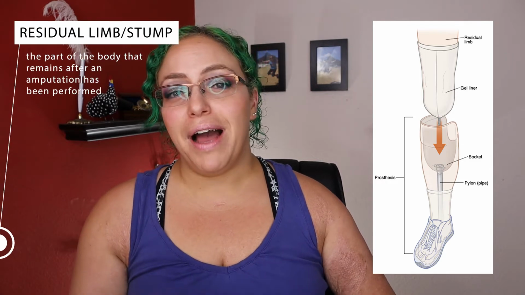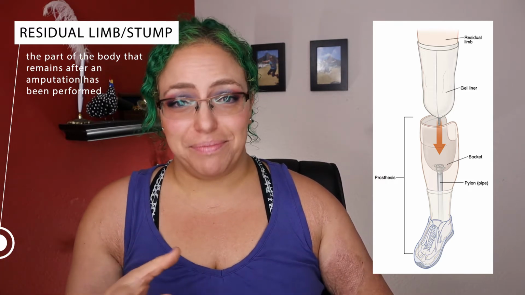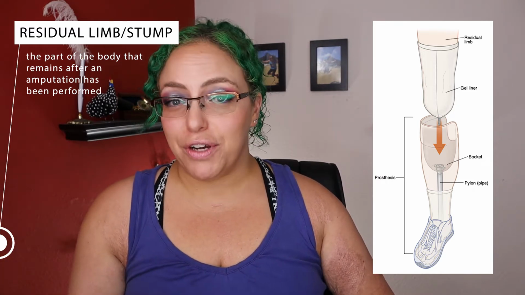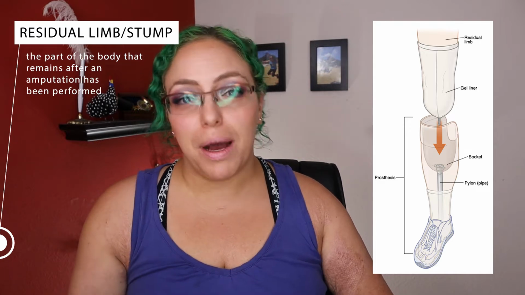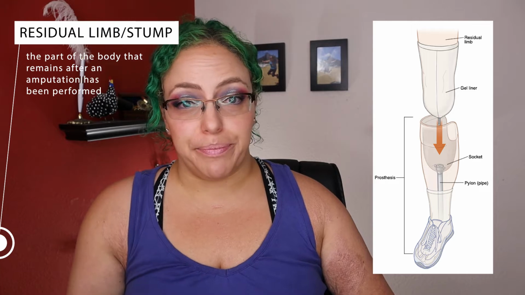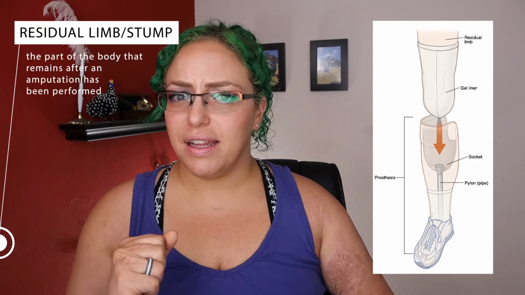Okay, let's go into the anatomy of a prosthesis. Firstly, we have the residual limb or the stump. Some people have a preference about that. I say stump. That is what I refer to my remaining leg to be. It's my understanding that that can be a sensitive term for some people, so when I'm out in public or on this channel, I'm trying to refer to it as residual limb. I personally say stump. If you're an amputee, I'd love to know what you say.